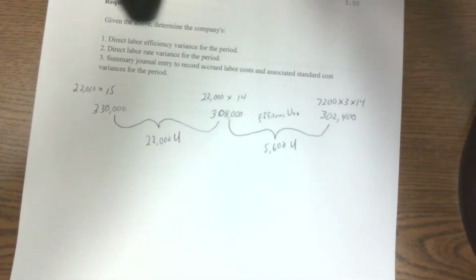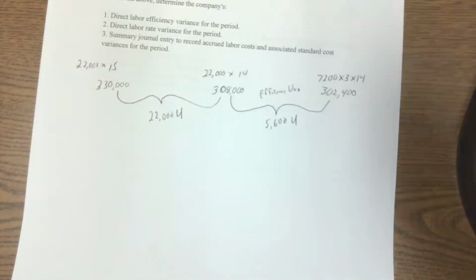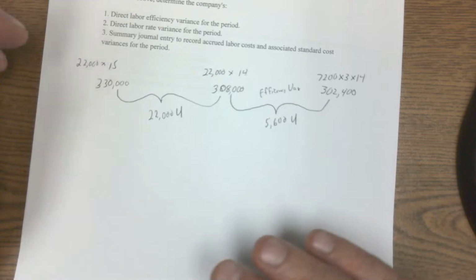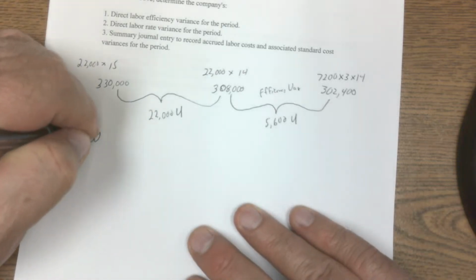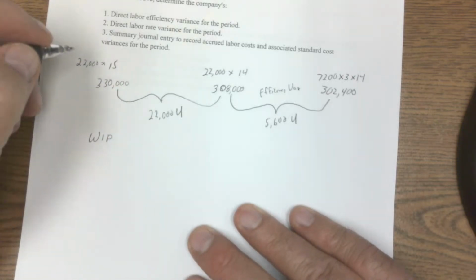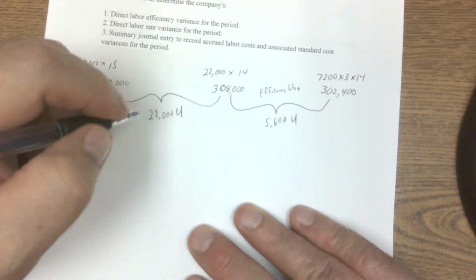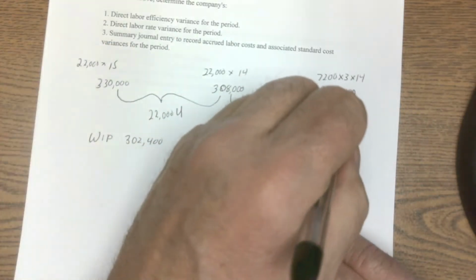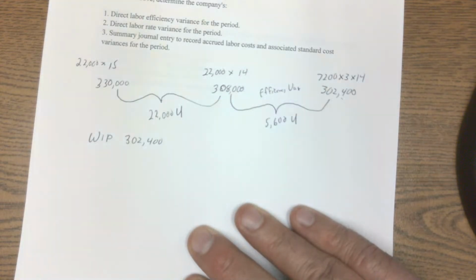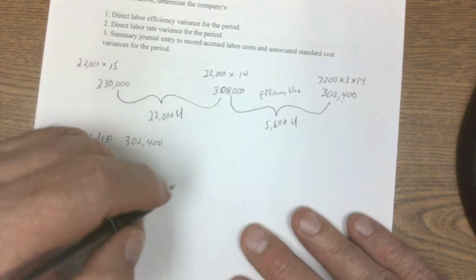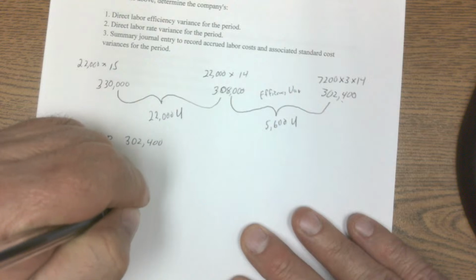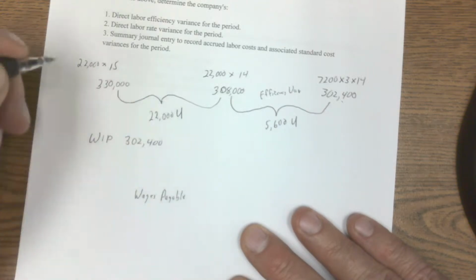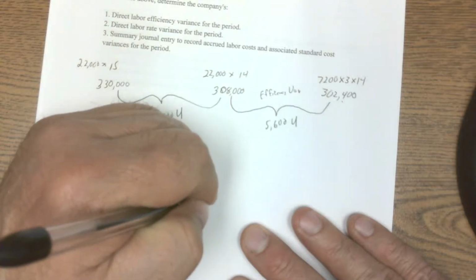Then part 3 calls us to do the journal entries for this. And when we're using standard costing, we apply it to the work in process at the standard rate, which is going to be the 302,400 from right there. Okay, and then we know we've got the wages payable, which is what they actually paid, the 330,000 right there.